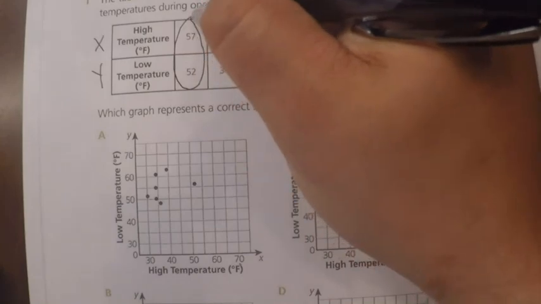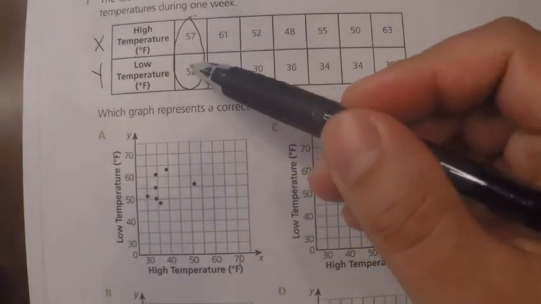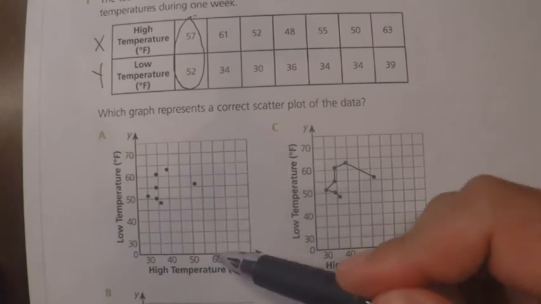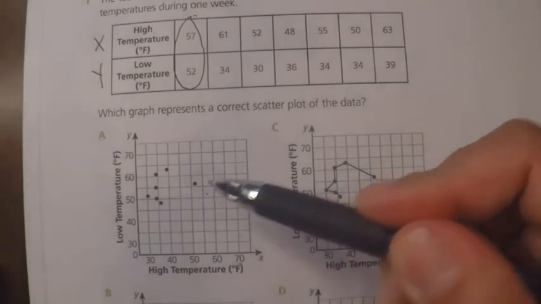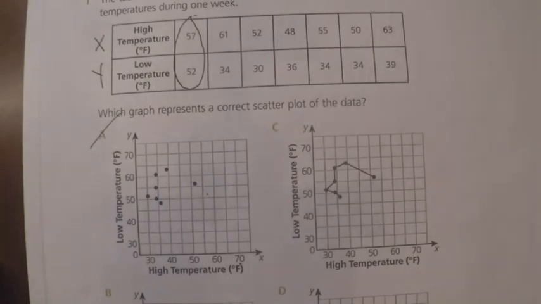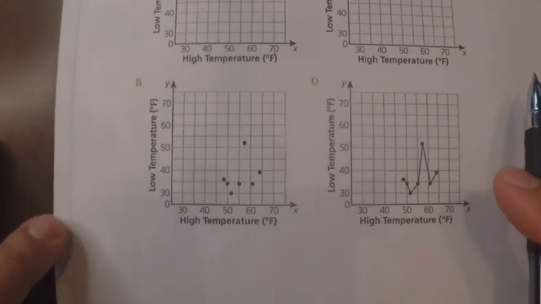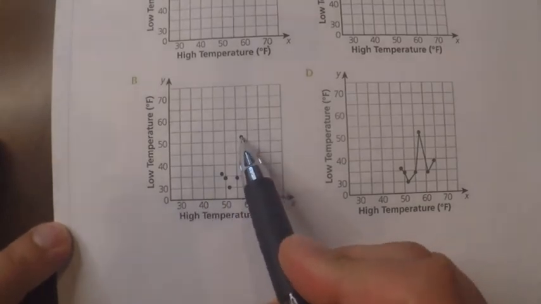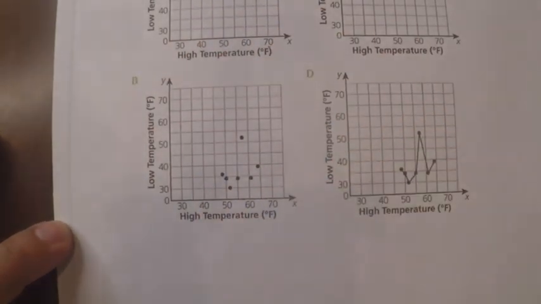Starting with the first point, 57 and 52. If I go over to 57 and then up to 52, I do not see a point there, so not choice A. Now if we try B, I go over to 57, up to about 52, and see a point. This looks like it's going to be a good one.